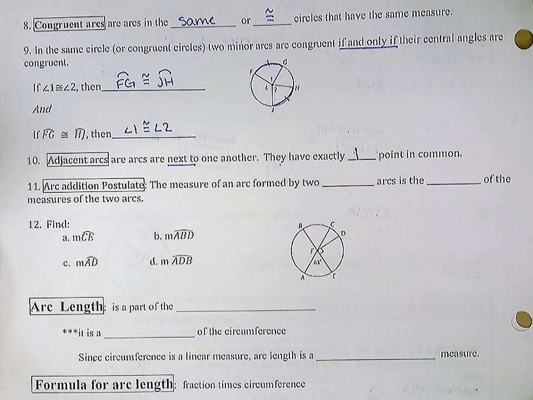So we can use an arc addition postulate, just like we had a segment addition postulate and an angle addition postulate. That means we could add the 2 angles that were next to each other together to get the entire one, or the 2 segments that were next to each other to get the entire segment. Same thing with arcs.